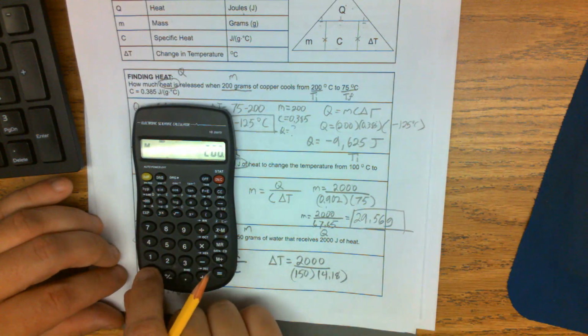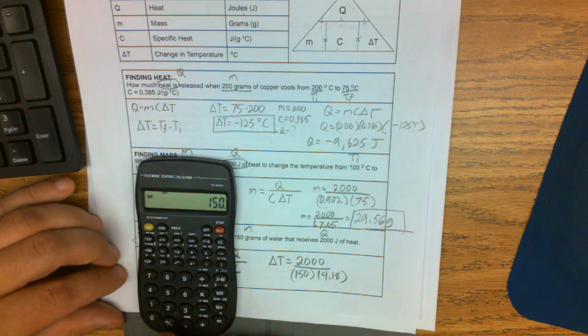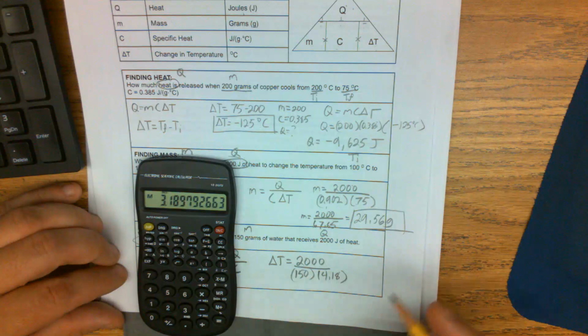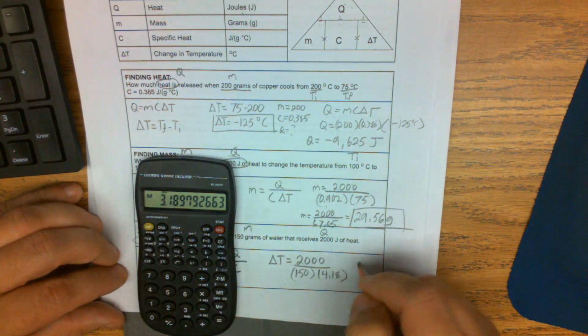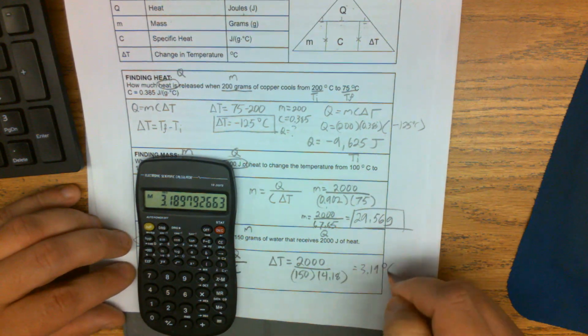So 2,000 divided by 150, divided by 4.18. So we'll get a total of 3.19 degrees Celsius. That's going to be our change.